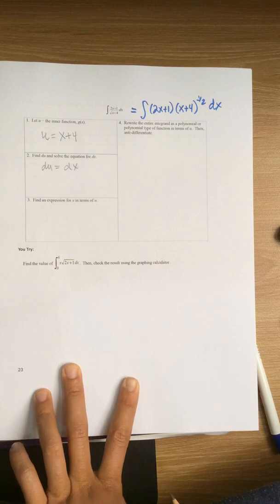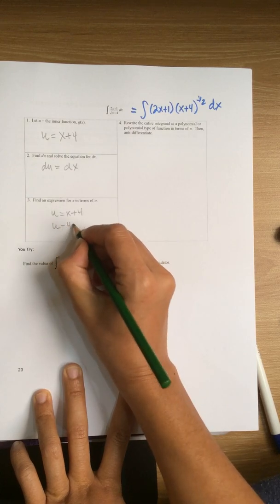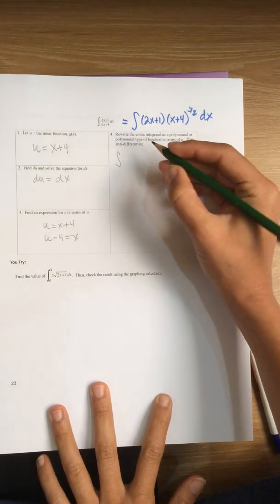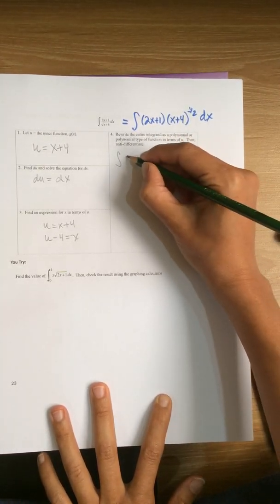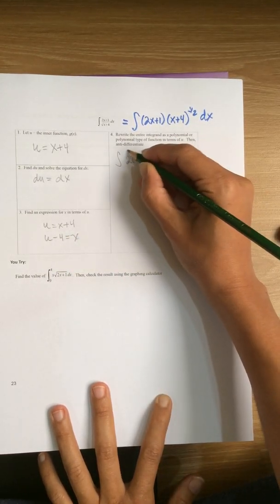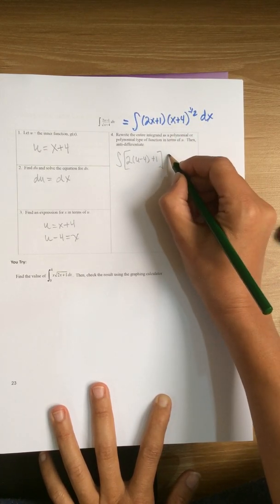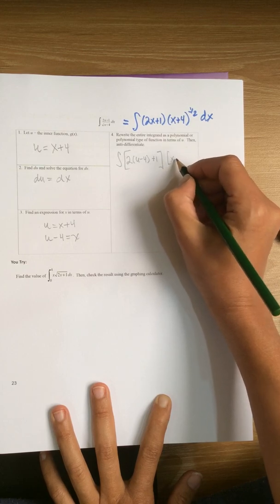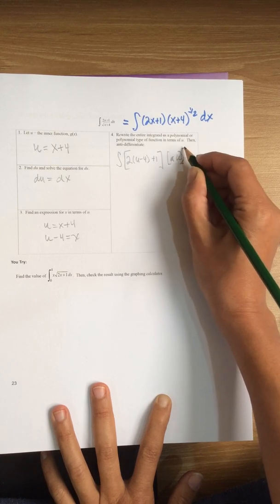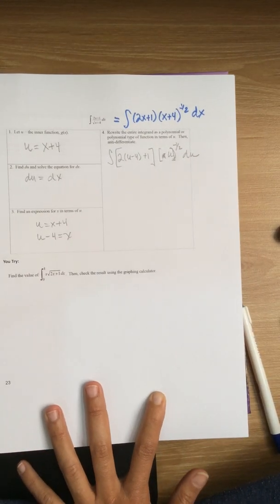It's already solved. So now let's solve this equation for x. U minus 4 equals x. So when we rewrite our integral in terms of u, we have what? 2, well, what's x? X is u minus 4. All of this is plus 1. And now here we have x plus 4 to the negative 1/2. So that's going to be x plus 4 is now u. So that's going to be u to the minus 1/2. And what's dx? Dx is du. Writing the whole thing in terms of u.